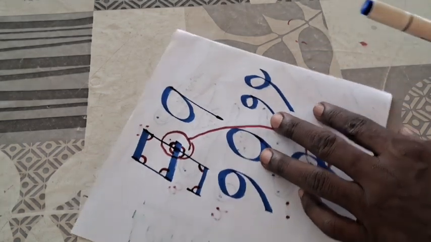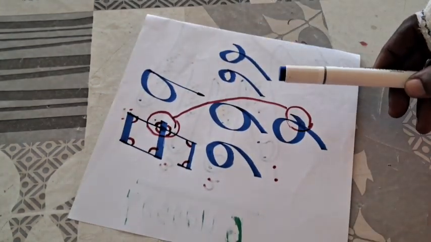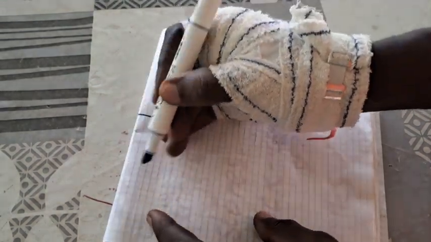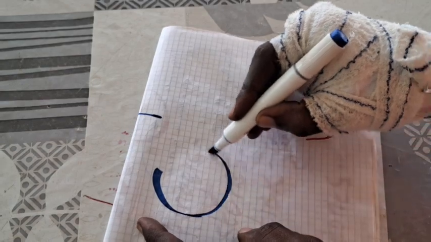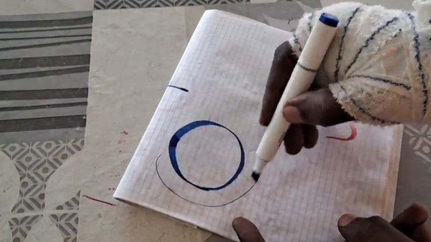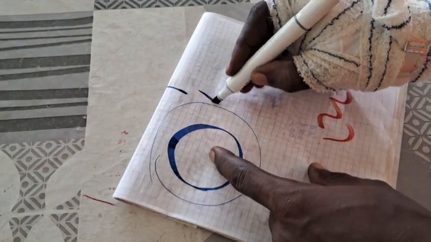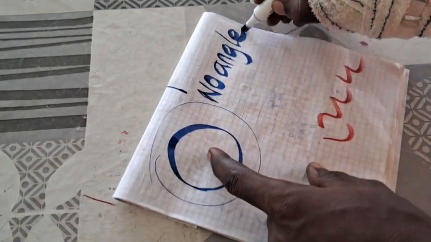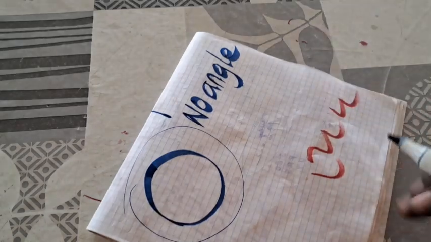And then our last but not the least number is the number 0. As you can see, 0 is just 0, no angle. It has no angle.